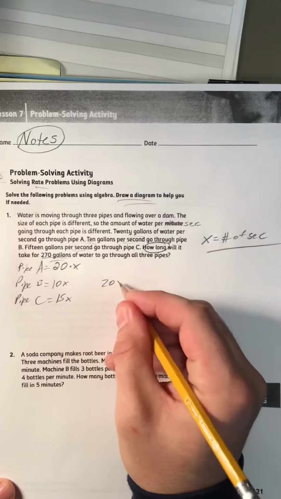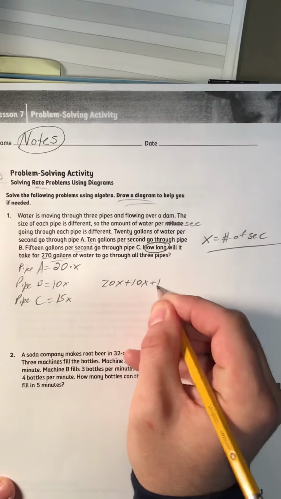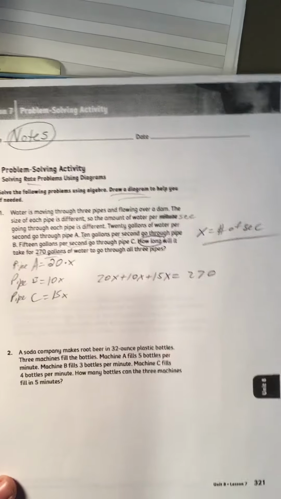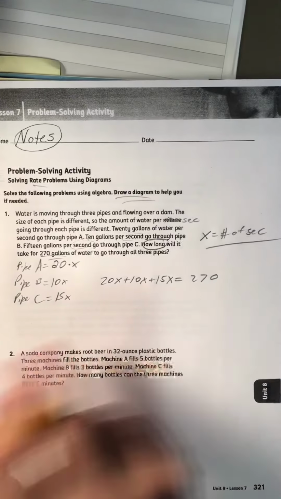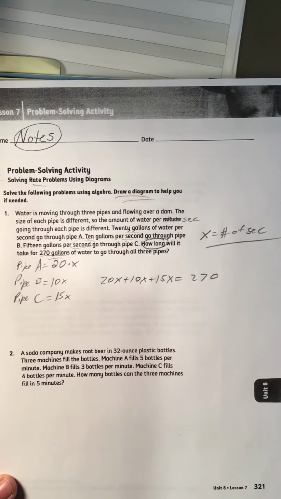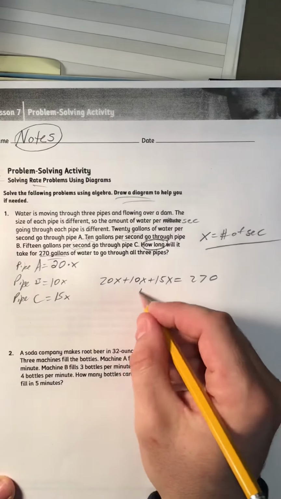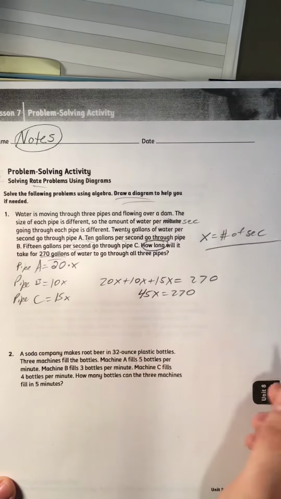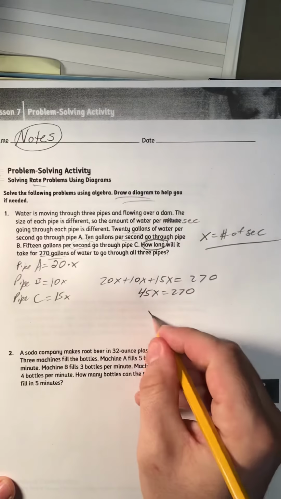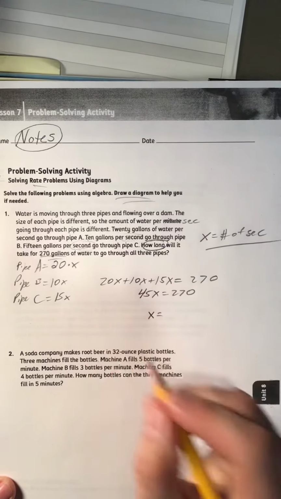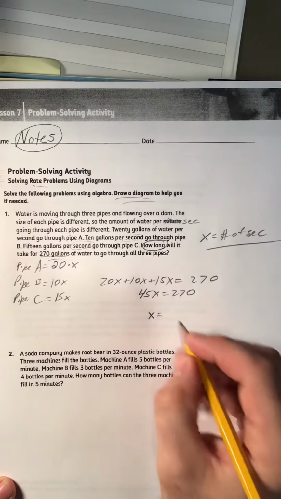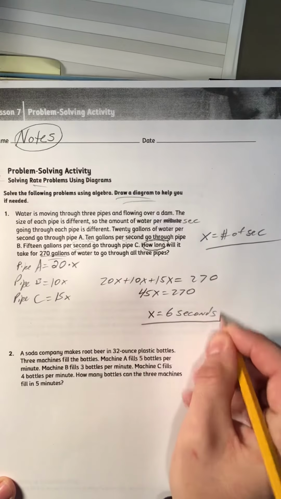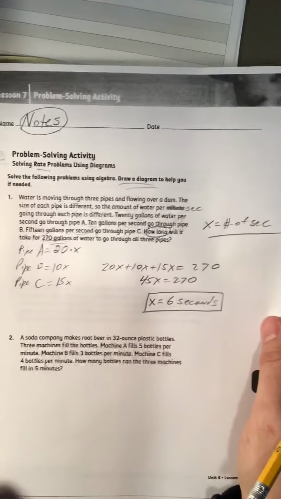If I add all those up, because I have water going through 3 pipes for a total of 270 gallons, let's combine like terms. What's 20 plus 10 plus 15? That's 45x. 45 times what is 270? I take 270 divided by 45, and I get 6. Be sure you label 6 seconds.